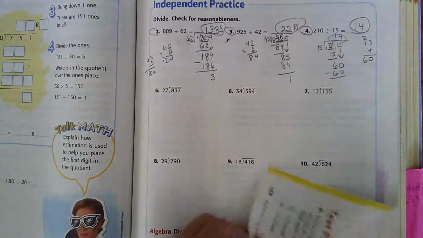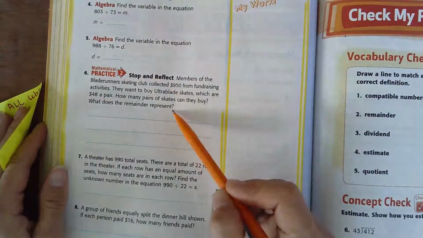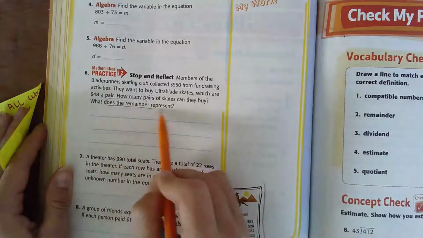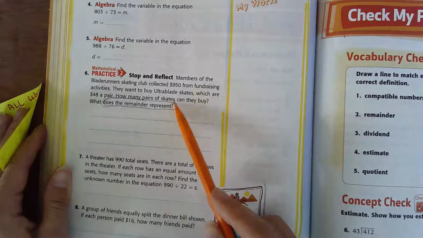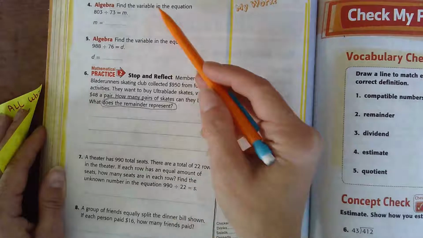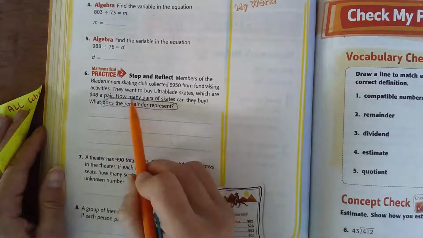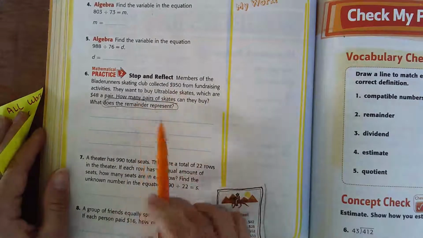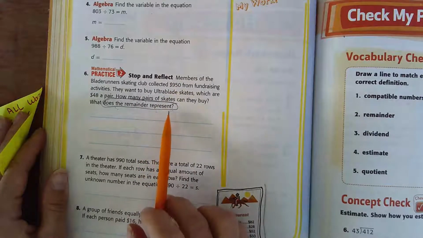Your assignment today is 2 pages over on 268. 2 parts of this. Part 1, divide. Solve the problem, including talking about the remainder. What does the remainder represent? So 4, 5, 6, there's 2 parts to it: how many pairs of skates, and what are you going to do with the leftover thing? Was it money that's left over? Is it skates that's left over? Is it pairs that's left over? What are you going to do with the leftover?